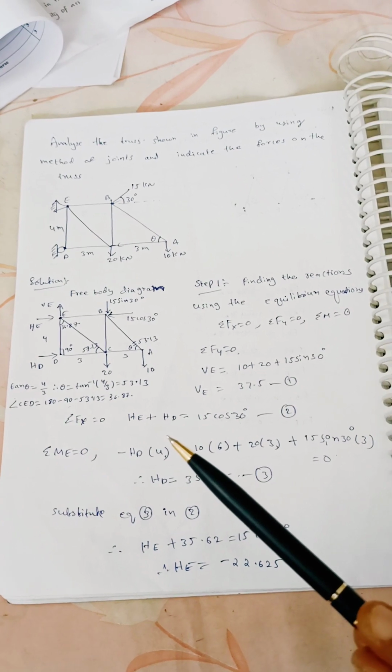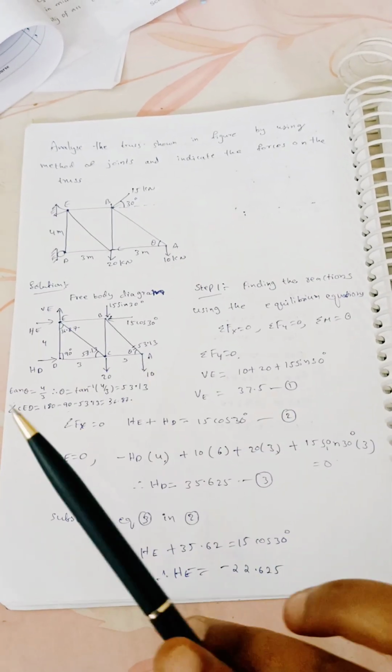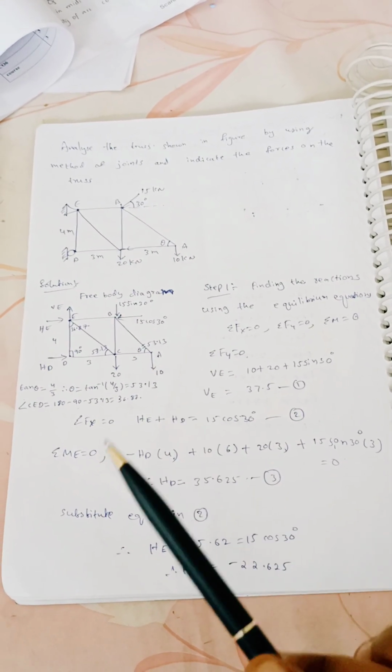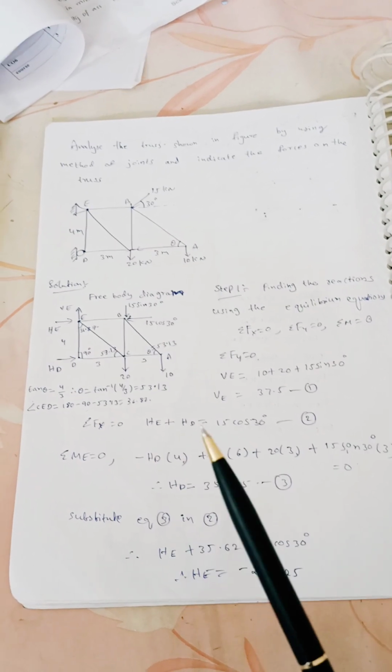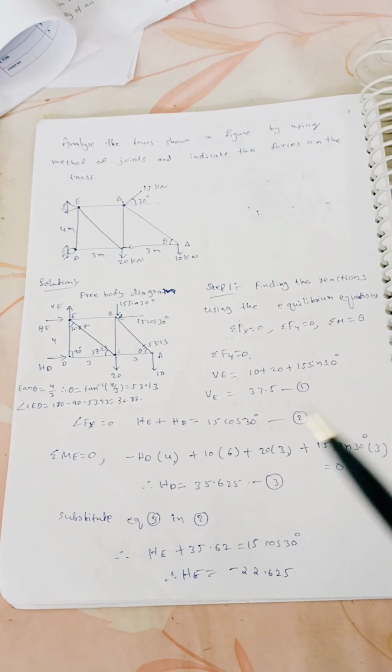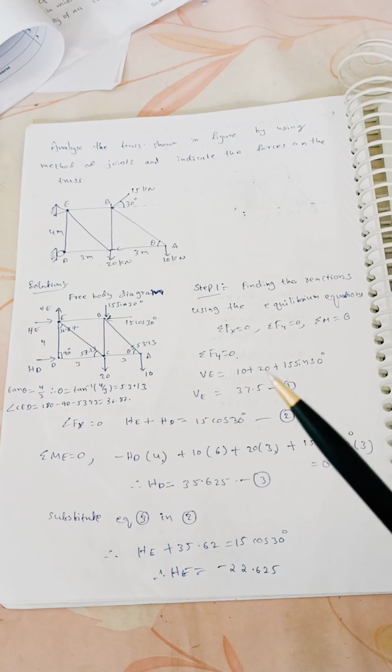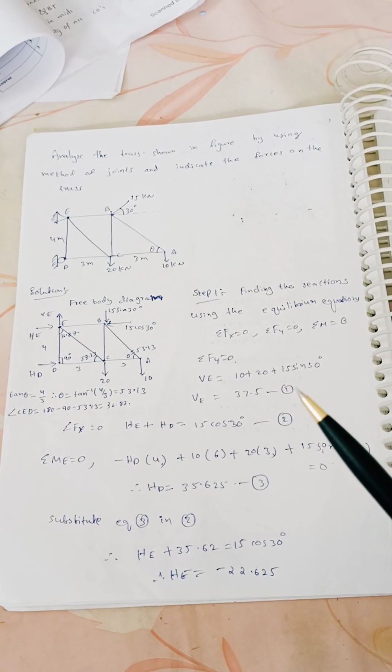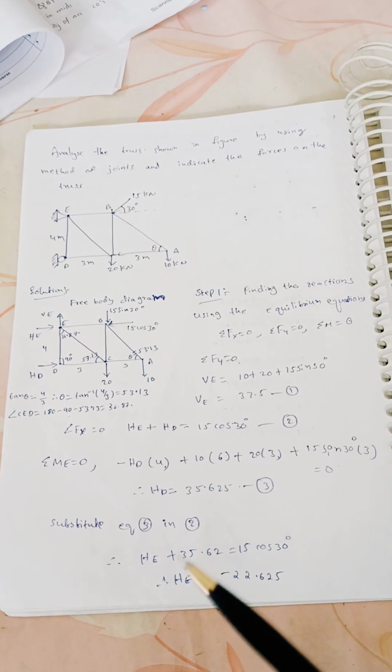Then sigma Fx equal to 0. So left side force equals right side force: HE plus HD equal to 15 cos 30 degrees. Let the first one be equation 1, and this be equation 2.